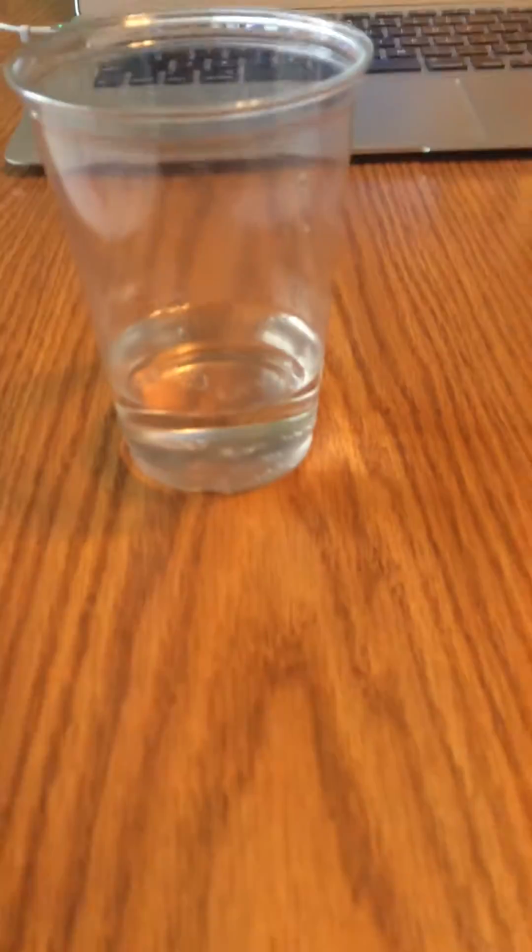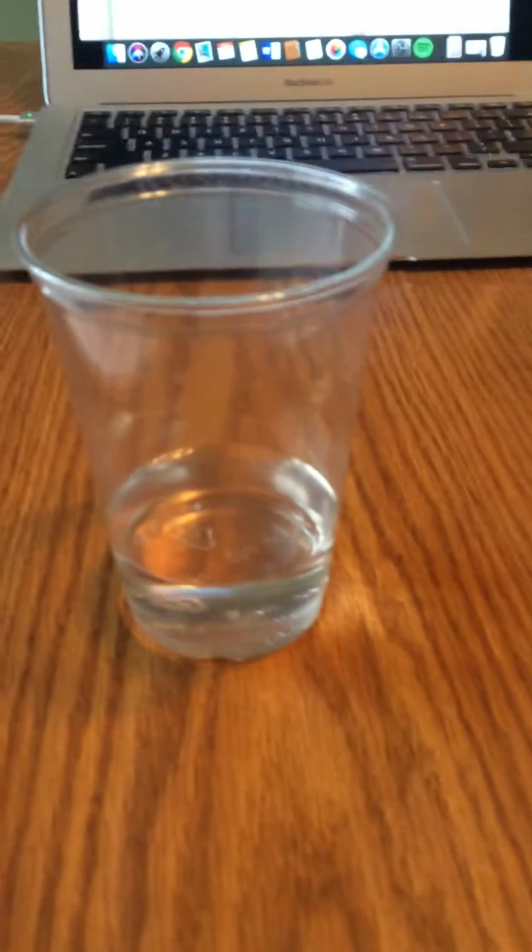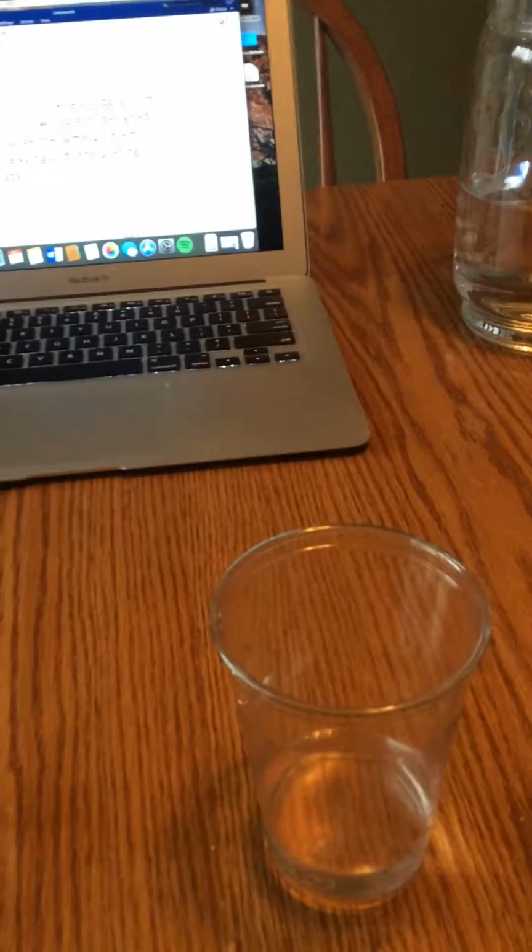As you can see, the sugar has dissolved into the water. Though, it should be noted that the sugar is not necessarily gone. The sugar particles have broken down and are absorbed in the water.